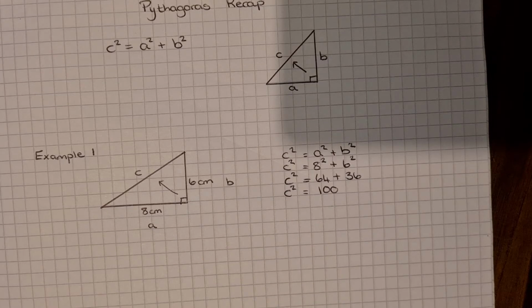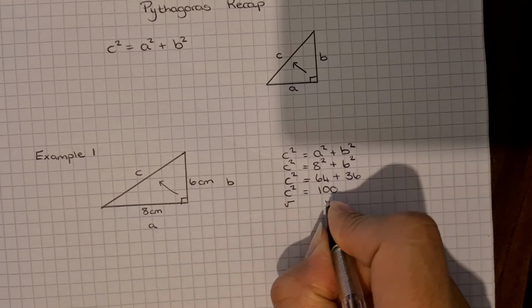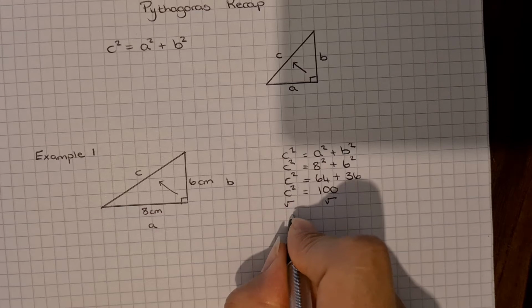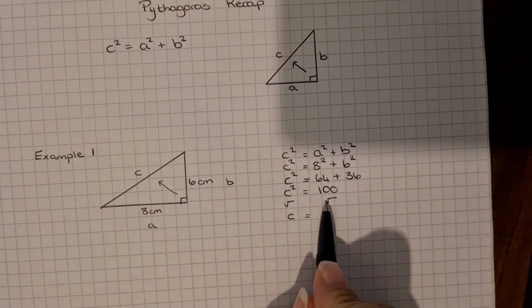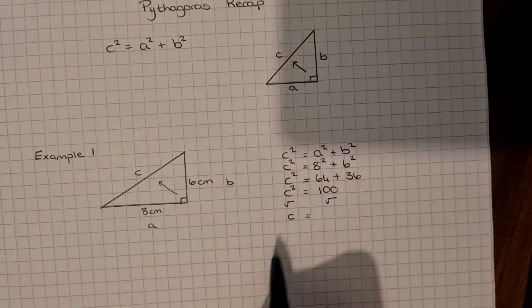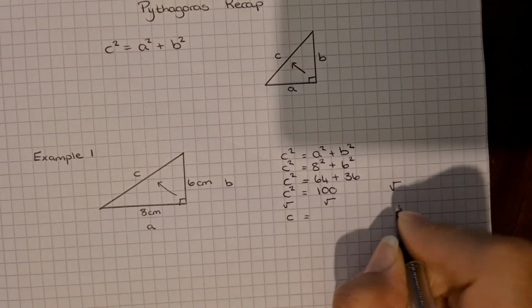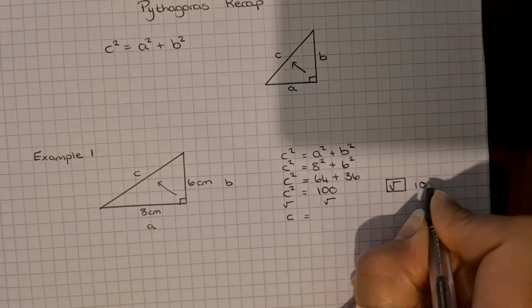You need to get rid of the squared, so you do the opposite of squaring. And the opposite of squaring is square rooting. So that cancels out this little squared and just leaves us with c on its own. And then you need to work out the square root of 100. So you can do it in your head, or you can type it in the calculator. So it's the square root button, and then you would put 100.